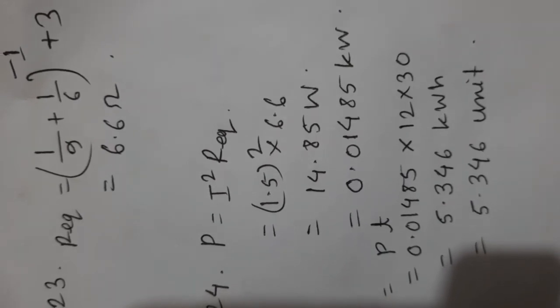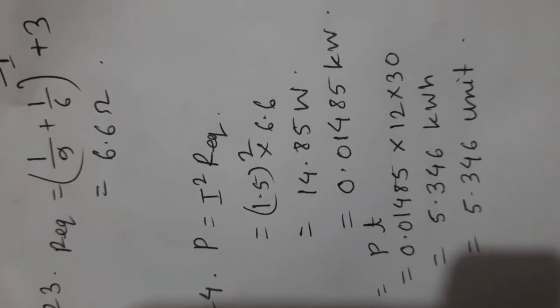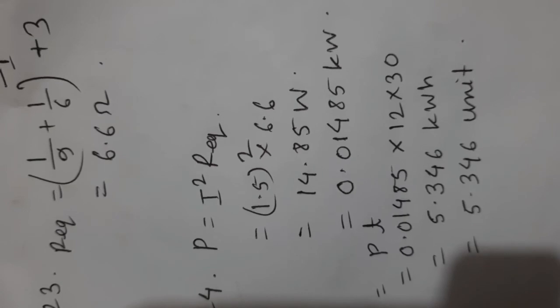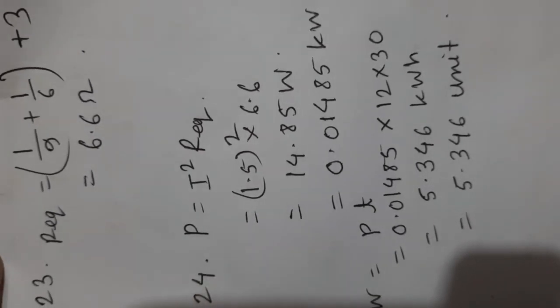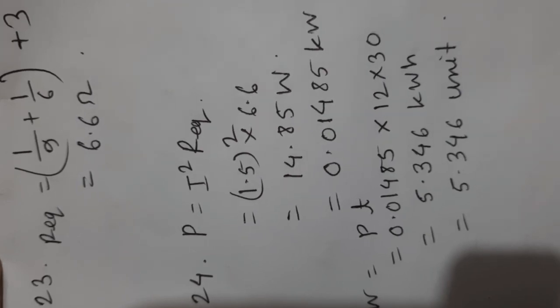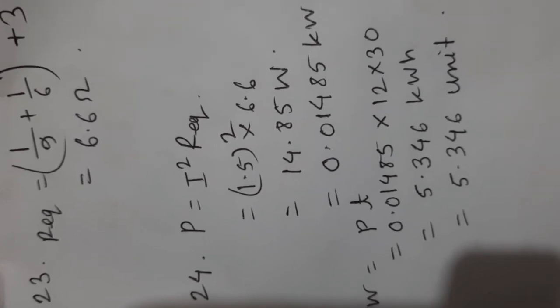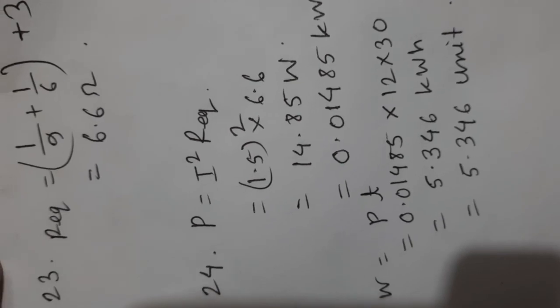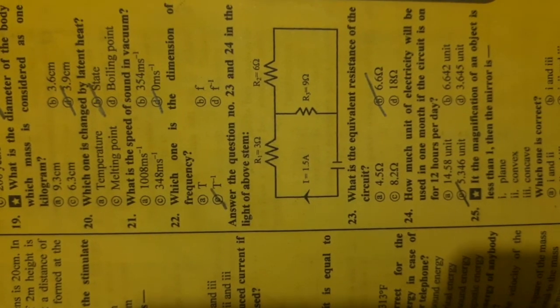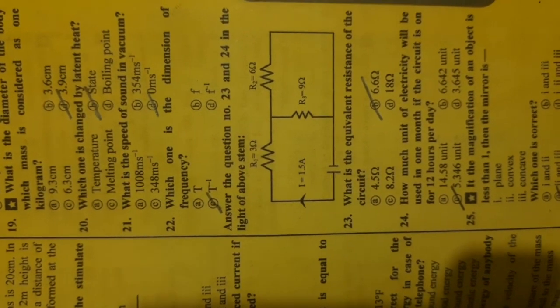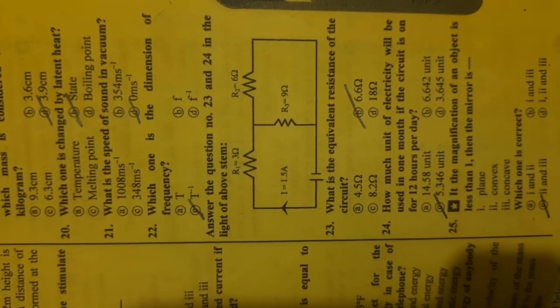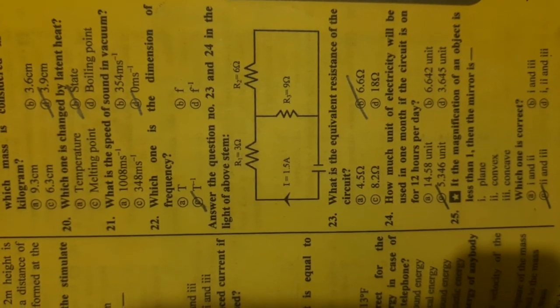For 30 days we get 12 into 30 hours. So multiplying this we get 5.346 kilowatt hour, and the kilowatt hour is known as unit. So 5.346 unit. Okay. So the answer will be 5.346 unit.